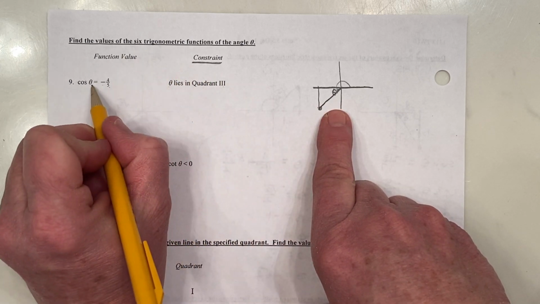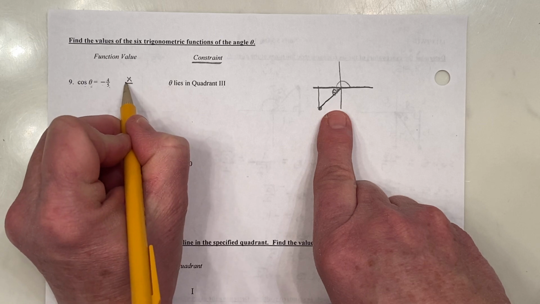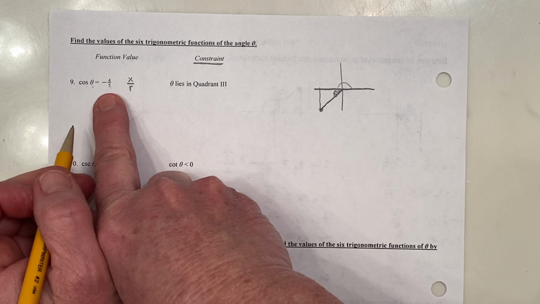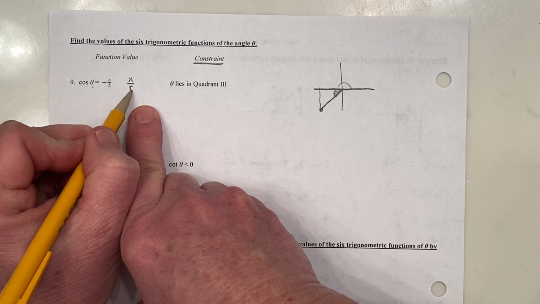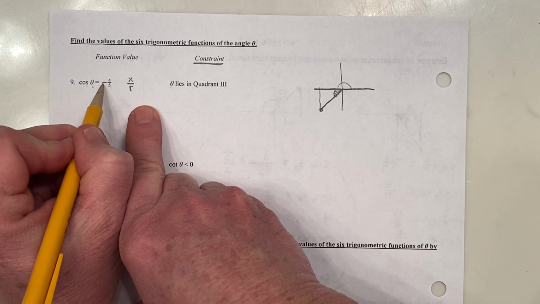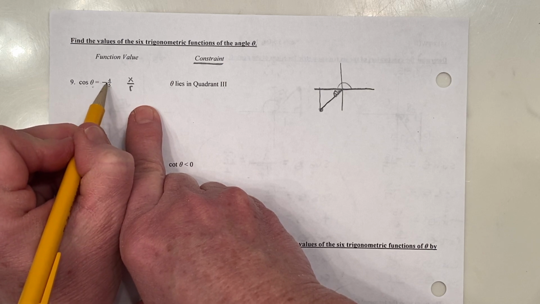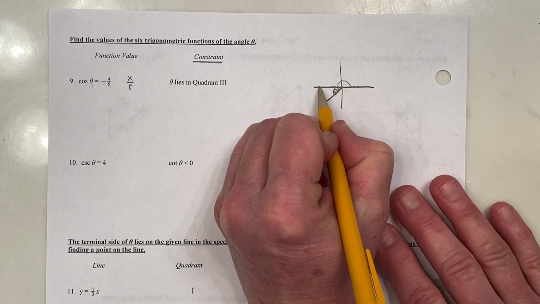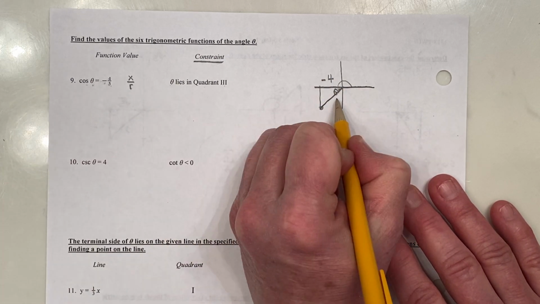But let's go back here and go, oh, well, the cosine of theta is going to be x over r. So let's look at this fraction. It's -4/5. Well, 5 can never be negative because it's the radius. So it must be the 4 is the negative, because remember, with the negative right here, you could either put it up top, down at the bottom, or out front. So it has to be that my x-coordinate is -4. So I'm going to come back and label. So I'm going to go left 4. Remember, 5 is going to be your hypotenuse.